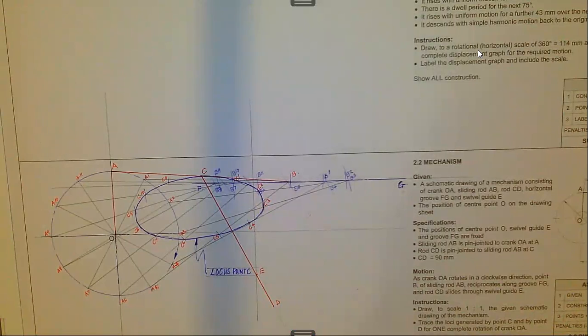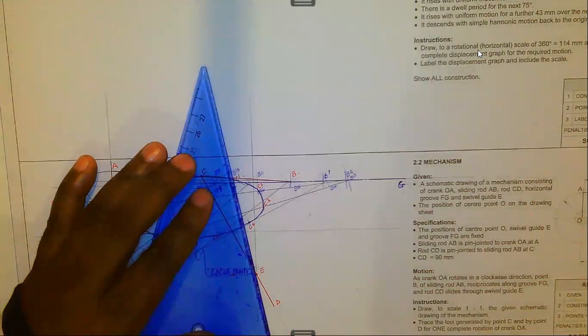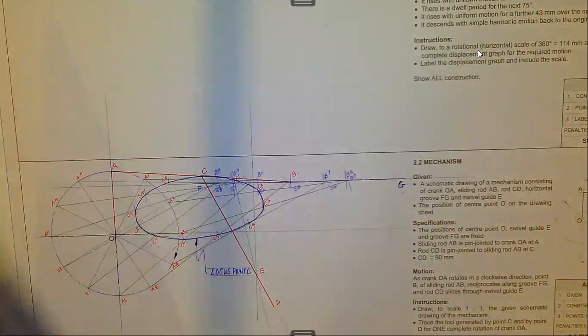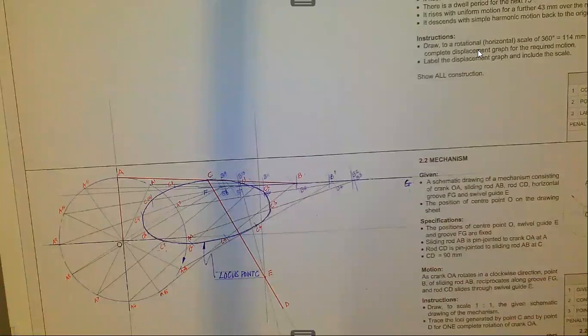Right, so let's start. From here, like that, we draw a line. Just bring this one up a little bit. But we draw a line like that.